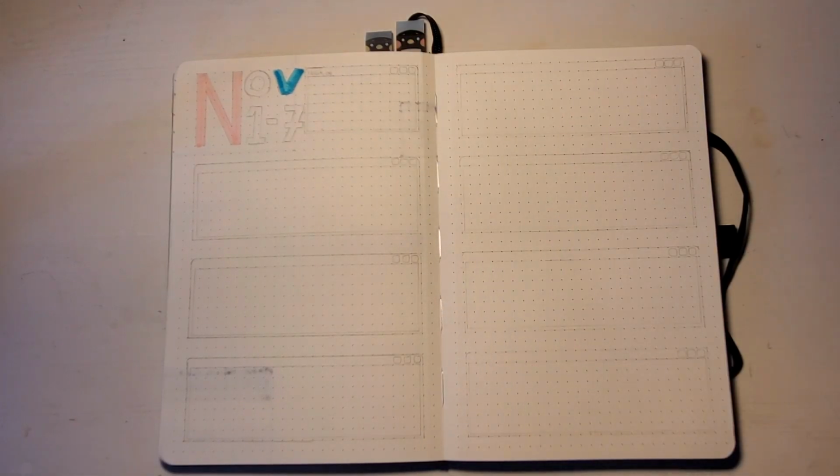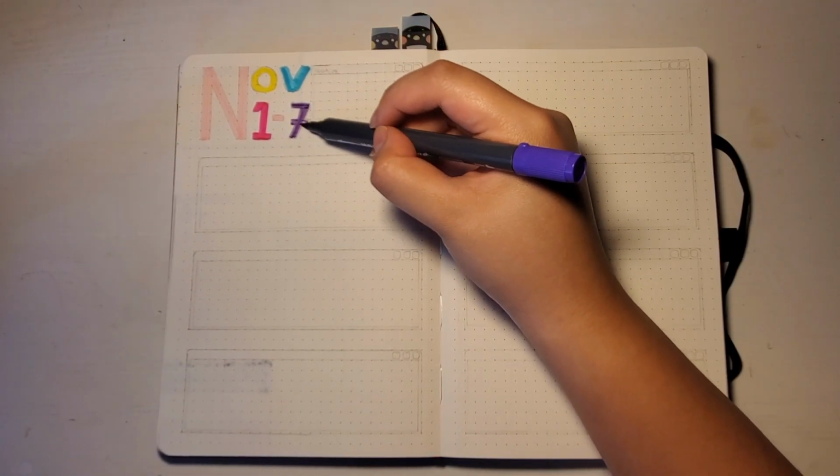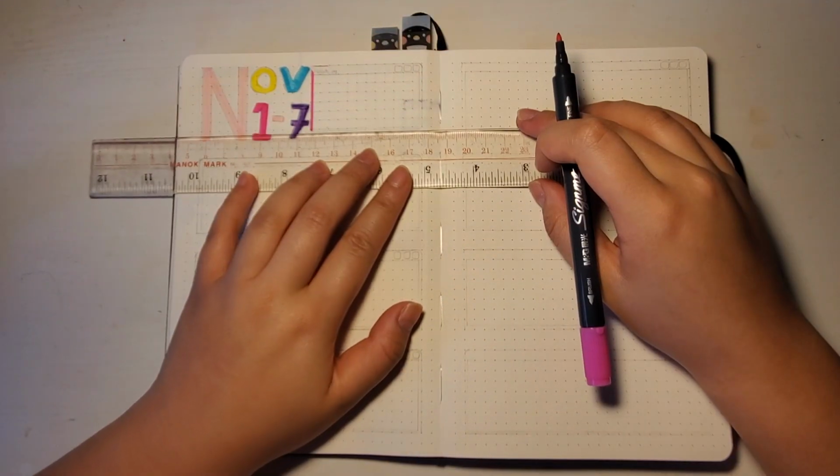So I decided to go with lighter colors because I feel like maybe it's a bit more fun than a dark purple. And the rectangle at the top is going to be a habit tracker for the week. So yeah, this one that I'm drawing right now.